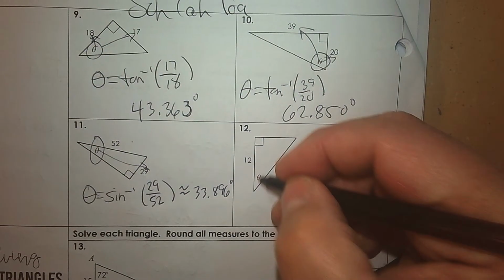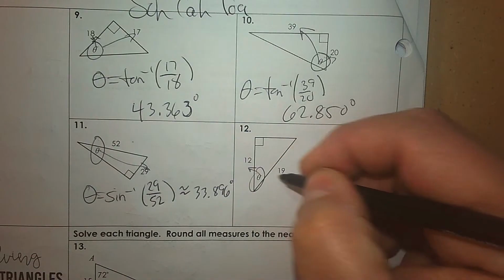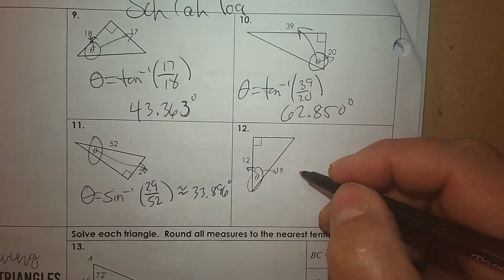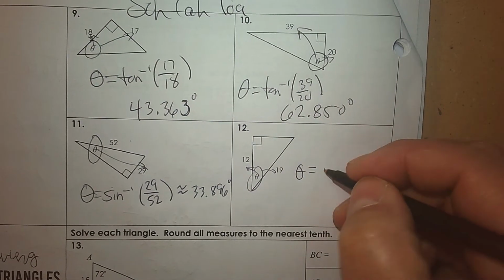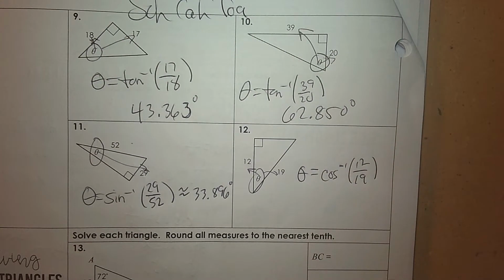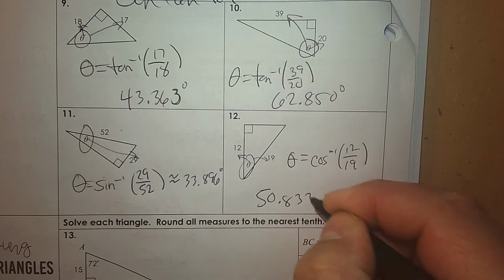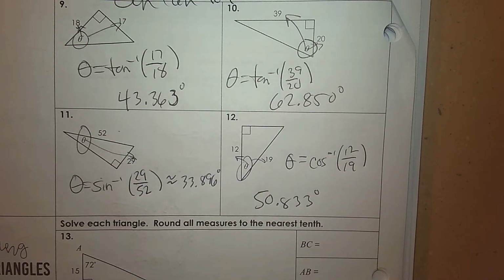Theta. How are we going to do it? And this is adjacent and hypotenuse. So what do we have to use for adjacent and hypotenuse? And what's the ratio inside? The more you practice, the more you'll know your definitions. Inverse cosine, 12 over 19. And that's 50.833 degrees. Awesome.